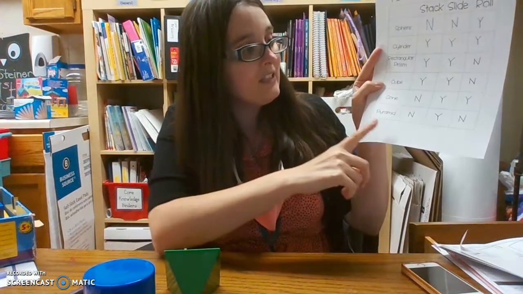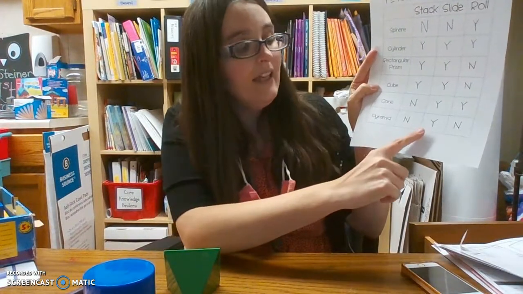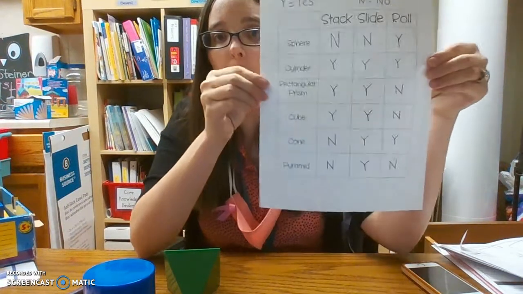So a pyramid can stack. I'm sorry, it cannot stack. It can slide, but it cannot roll. All right, you should have your chart filled out.